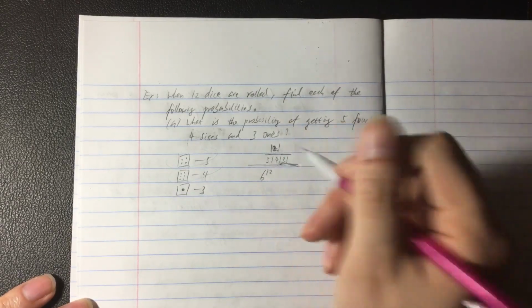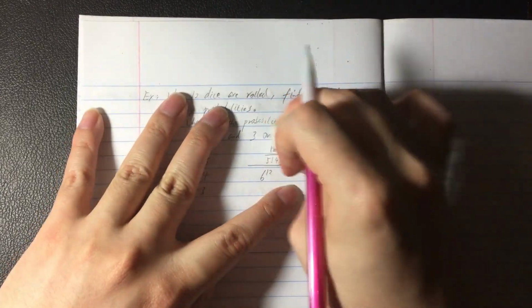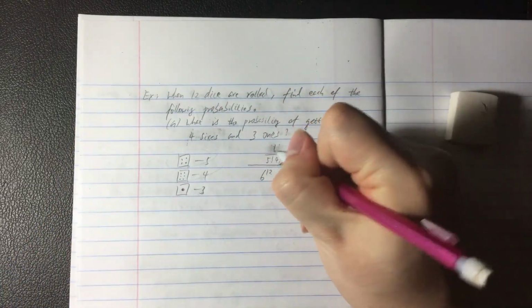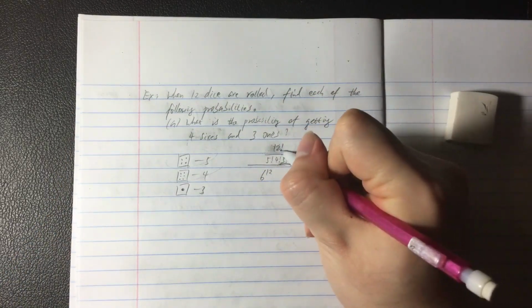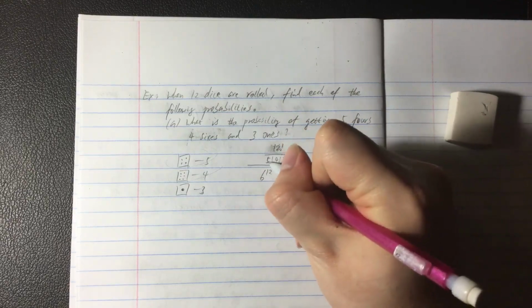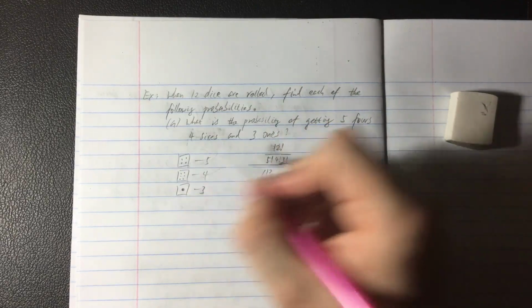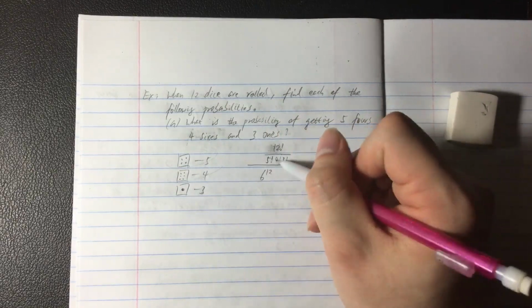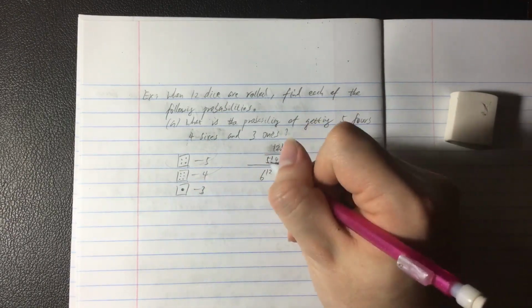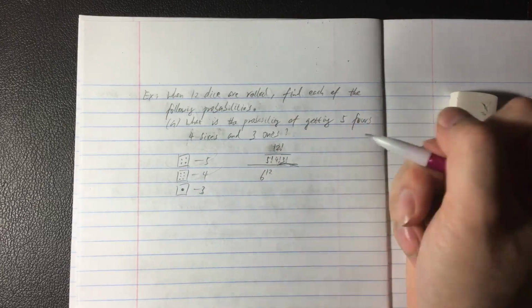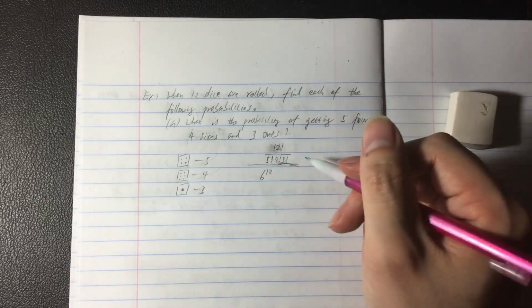So the denominator is 6 to the power 12. The numerator is 12 factorial, the number of ways to arrange 12 numbers, then divided by 5 factorial, 4 factorial, 3 factorial for the three types. Then use a calculator, and we can get an answer.